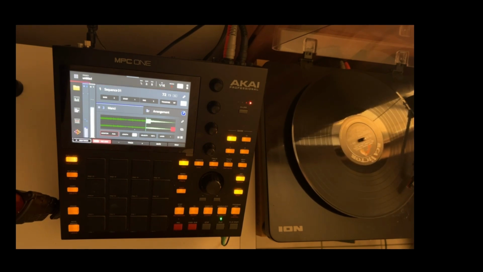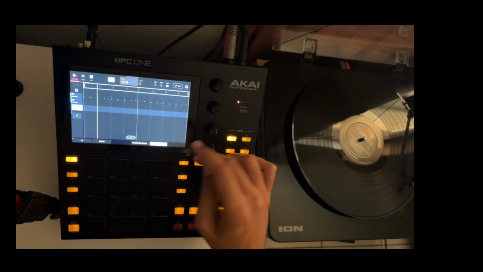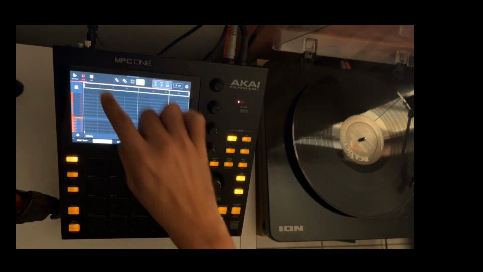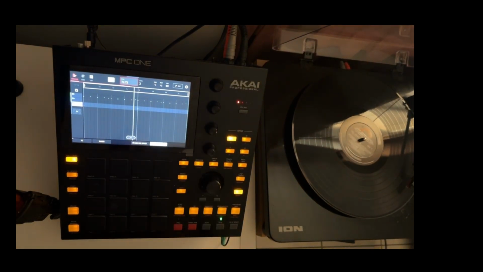Now, how can we do this? What's one way we can do this? Because there's a lot of ways we can go about this. 3.0 gives you arranger mode. You can get there from the grid screen. It's in the top left there. That just lays out your sequence and all the tracks that you have.